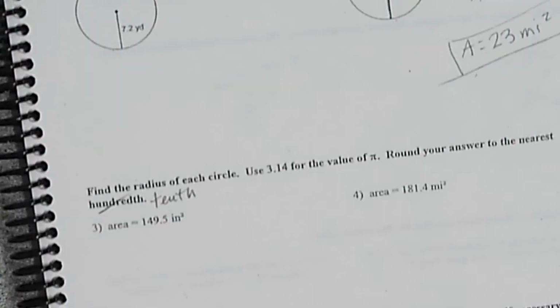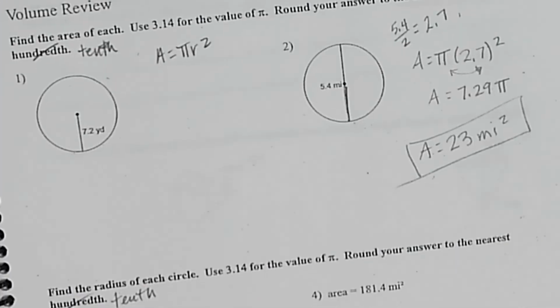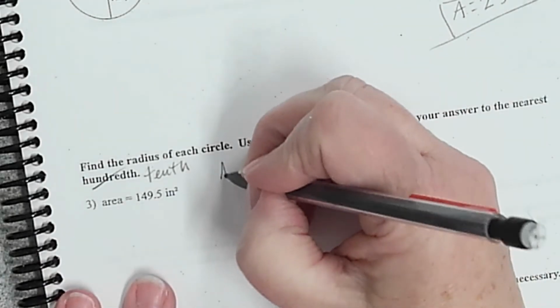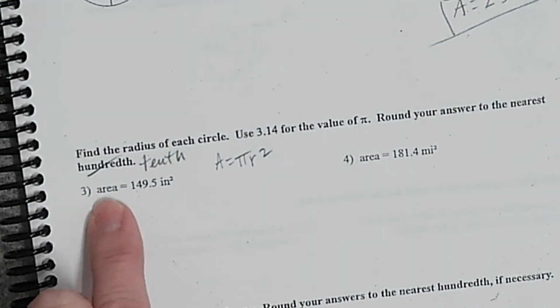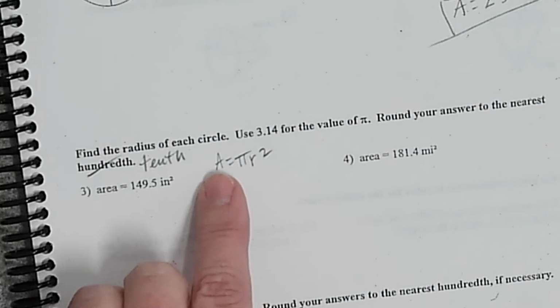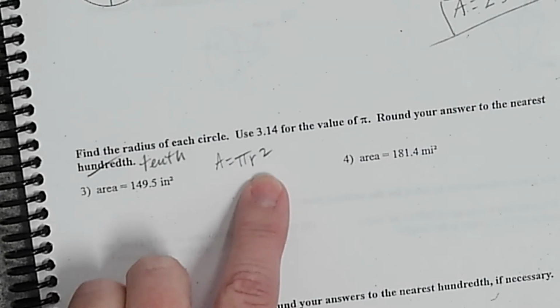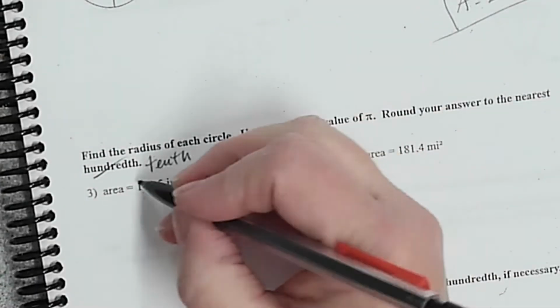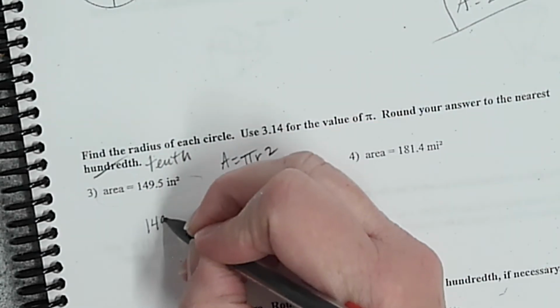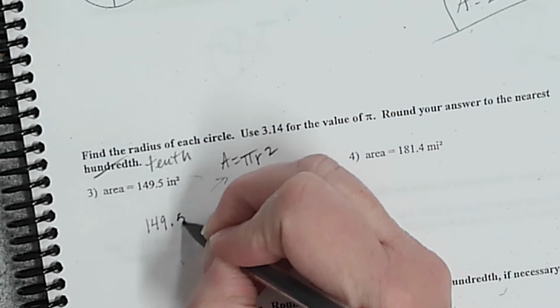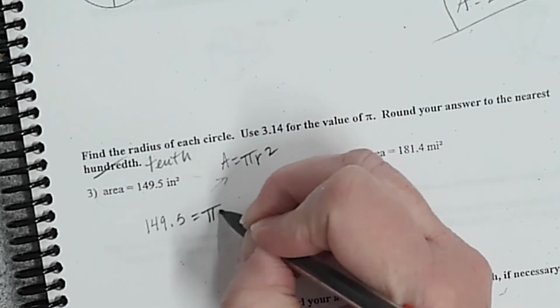Now it gave us some information. I'm going to write this formula right here so that I don't have to keep moving my book back up. It gave us the area, and now we need to figure out what the radius is. So let's plug the information that we have into our formula. We have the area of 149.5 equals pi r squared.